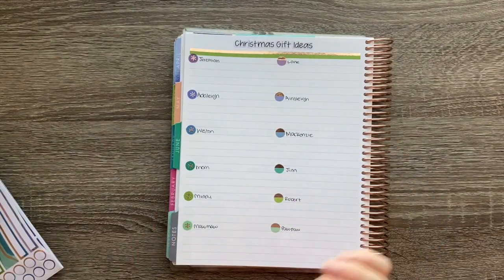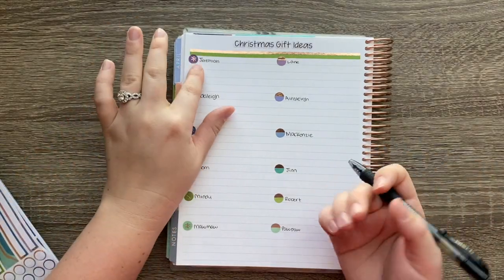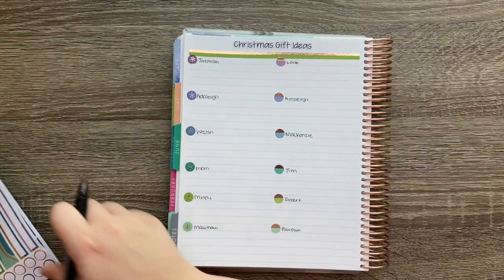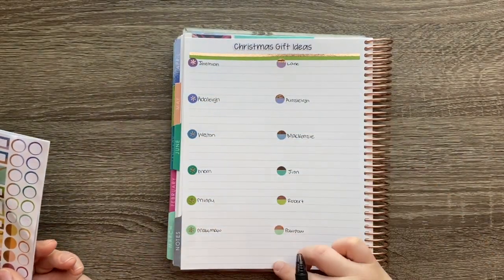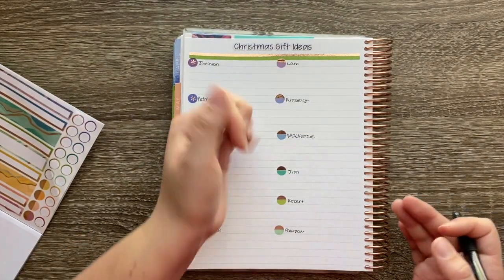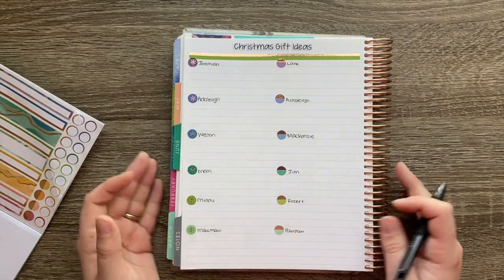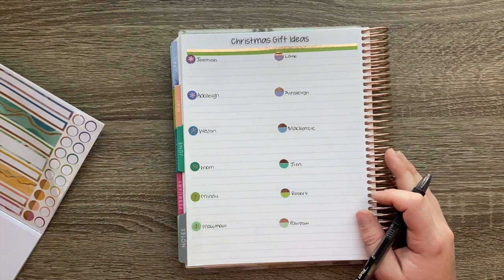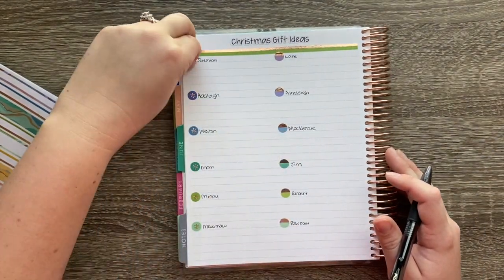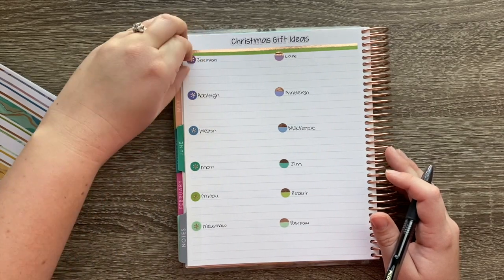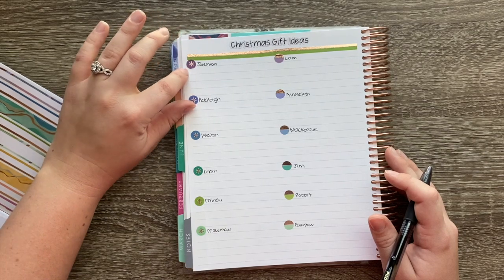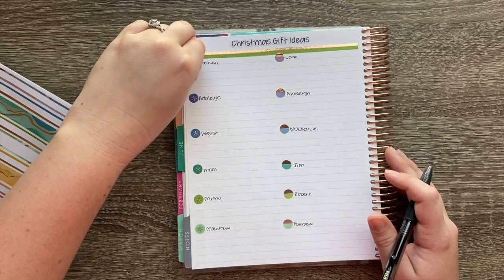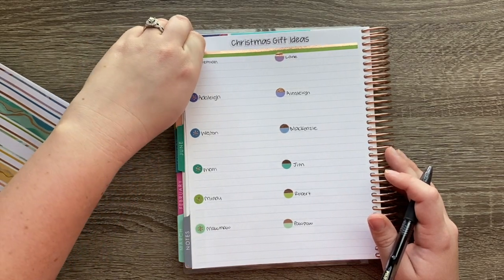Okay, so I got this done. It worked out perfectly. I had just enough circles with the little asterisks left that I could do all those over here and all half circles. I do realize that these are not in a straight line, but it's okay. So this is set up. I don't have anything to write in it right now, so this is just set up and ready to go for whenever I do get ideas. I can jot them down. I probably won't start filling this out until closer to Christmas, like maybe in August or so.